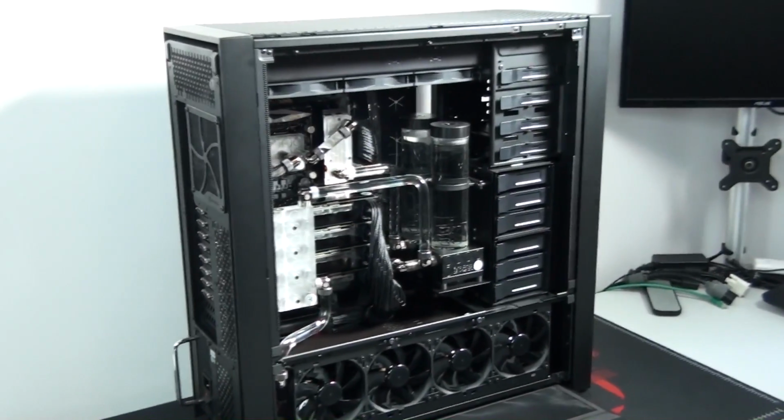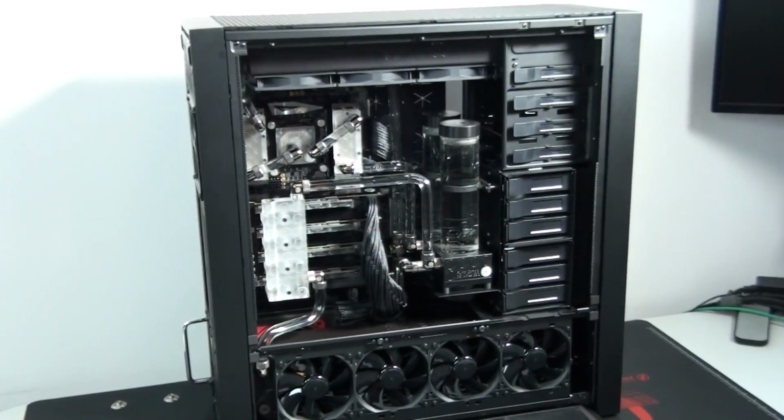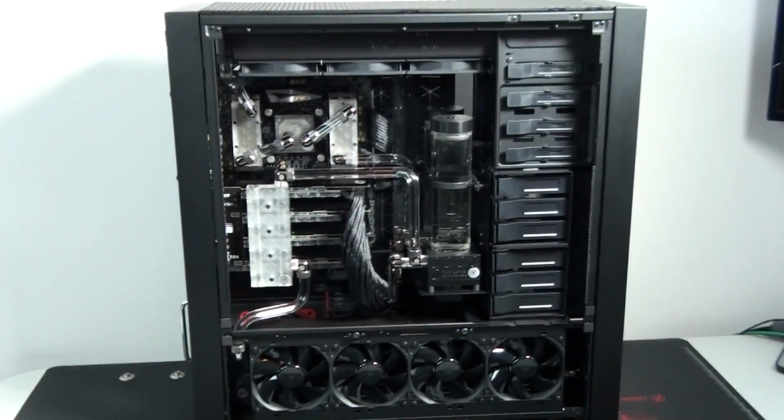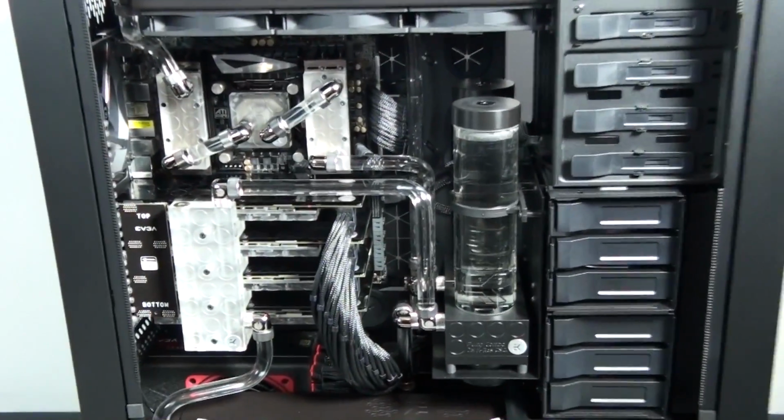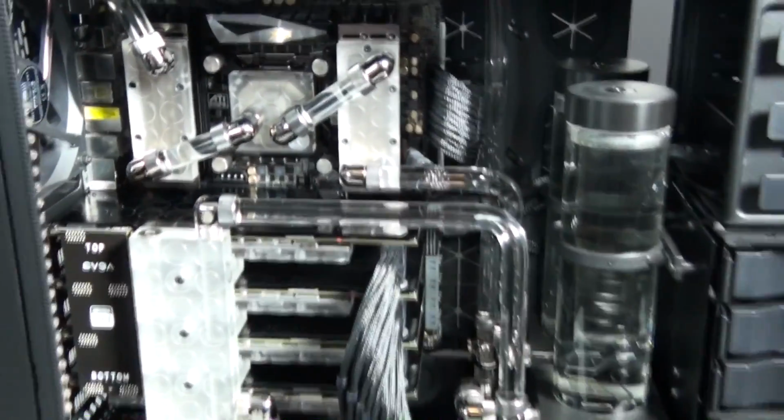Now for a look at the custom cables, now that they're installed and managed. You'll notice I've used ModSmart cable management clips on all of the main cables around the front of the build. Take a look at E22's cable combs.